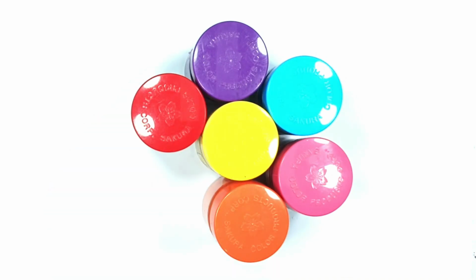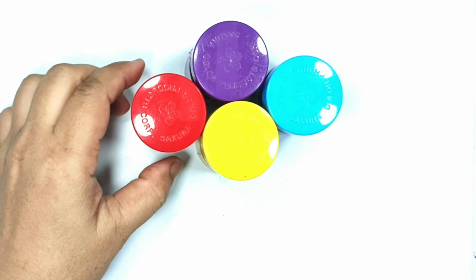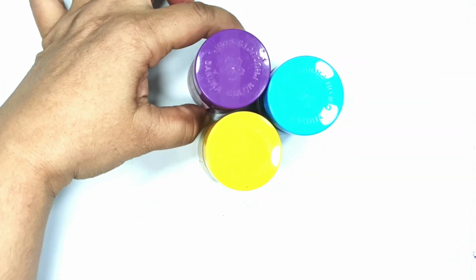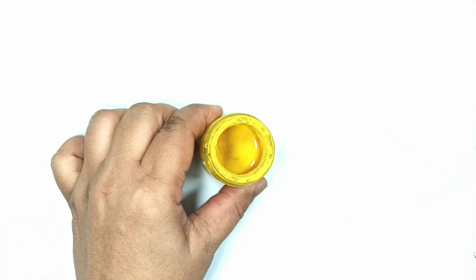Green color, orange color, red color, purple color, blue color, yellow color.